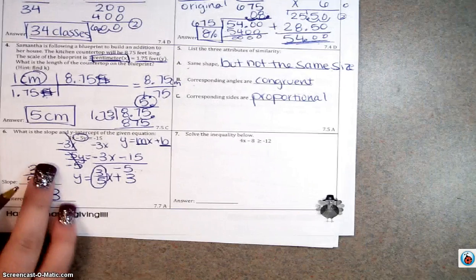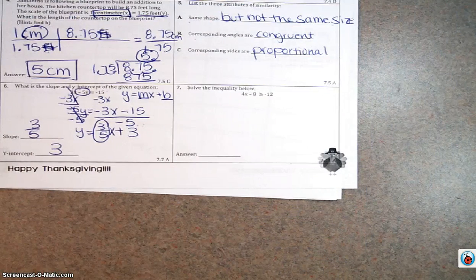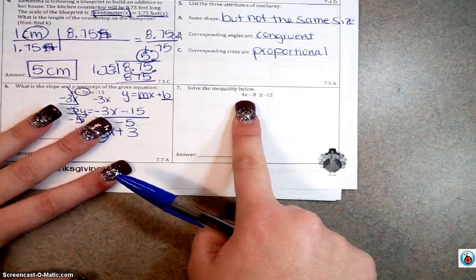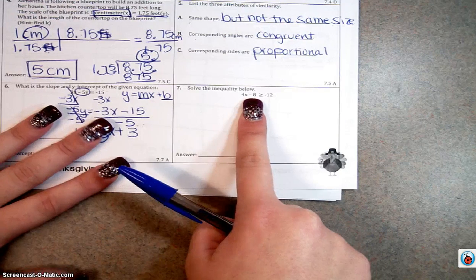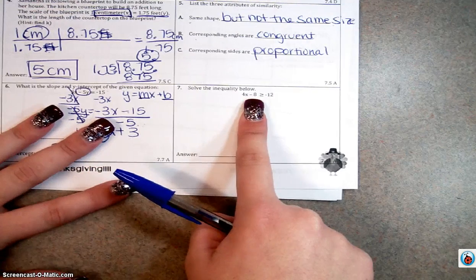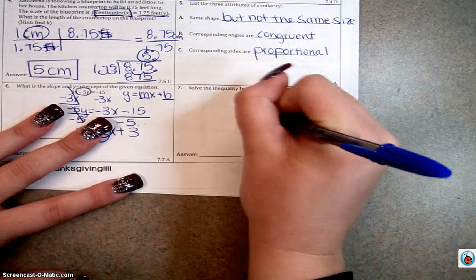All right, number 7 says solve the inequality below. Okay, 4x minus 8 greater than or equal to negative 12. Remember, our goal is to get x by itself right here. So the first thing I'm going to get rid of is this minus 8. I'm going to do the inverse of subtraction, which is addition. So I'm going to add 8 to both sides.